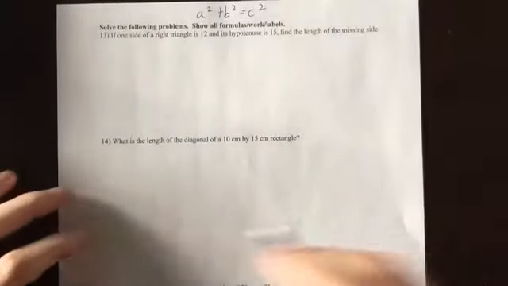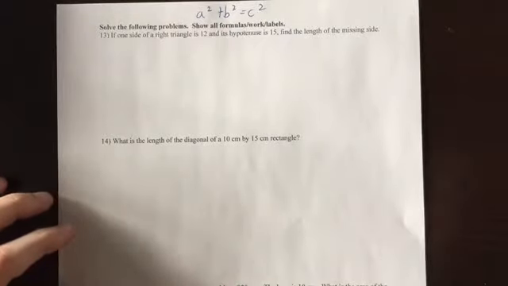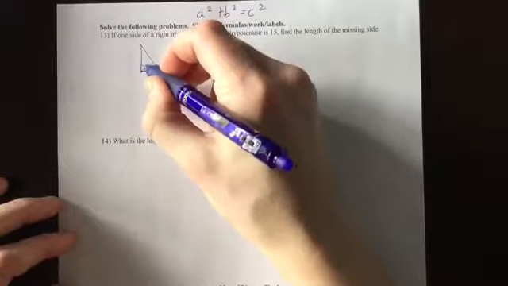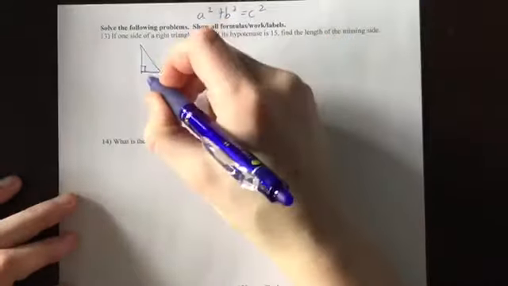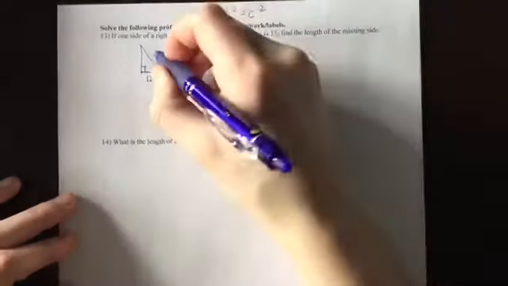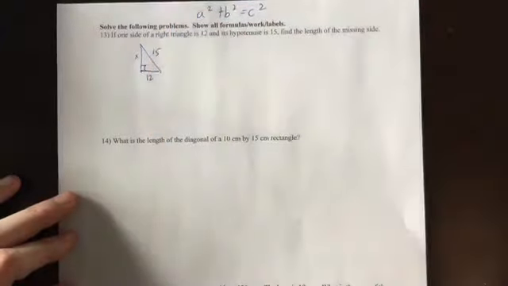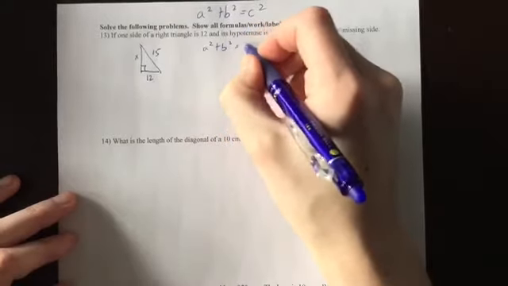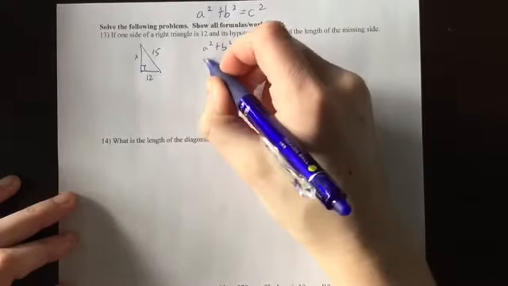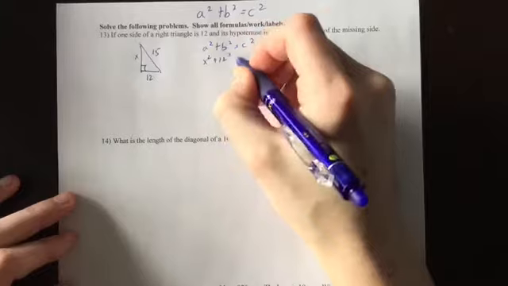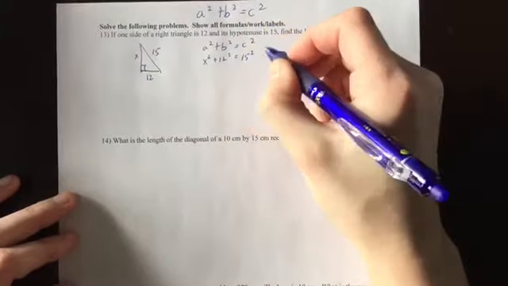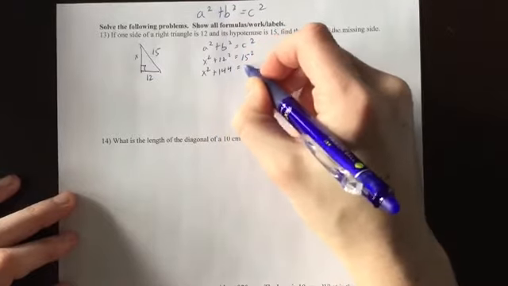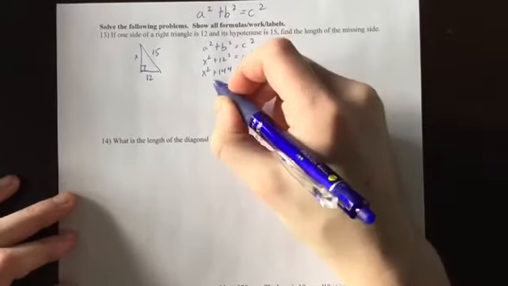If one side of a right triangle is 12 and its hypotenuse is 15, find the length of the missing side. I like to draw a little picture here. One side is 12, the hypotenuse is 15, which means one of our legs is our unknown. So using our a squared plus b squared equals c squared, we're going to have x squared plus 12 squared equals 15 squared. So x squared plus 144 equals 225.